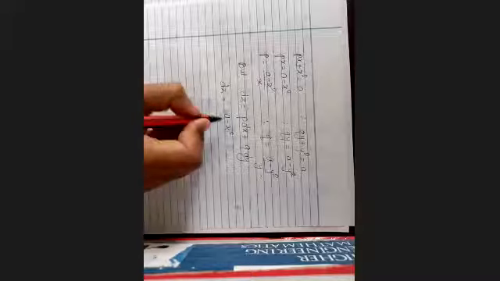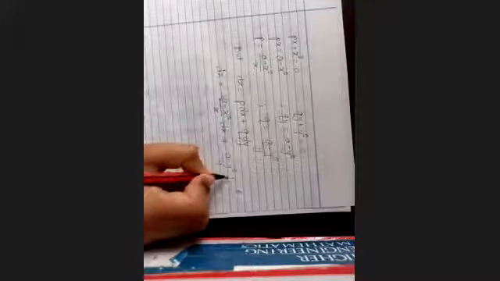Put p and q, which I have already found, in this equation. p is a minus x square upon x dx, plus q is a minus y square upon y dy. Now we have to integrate this.